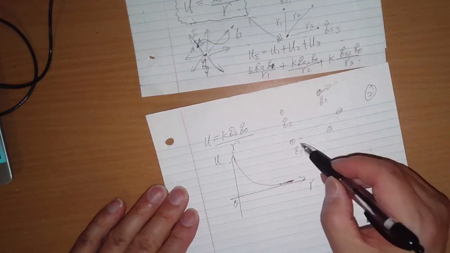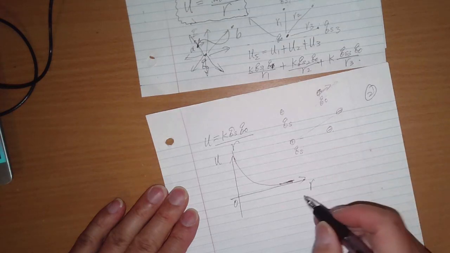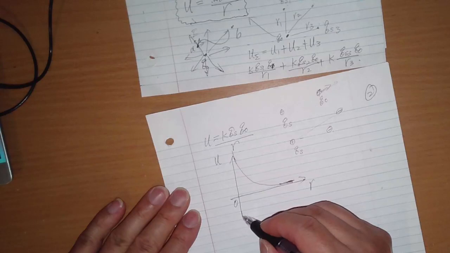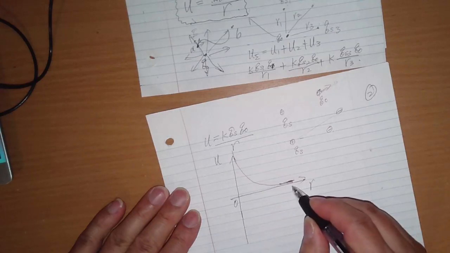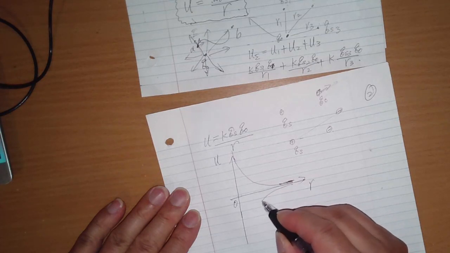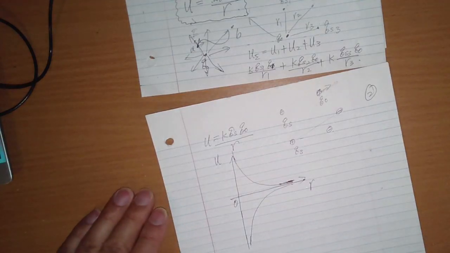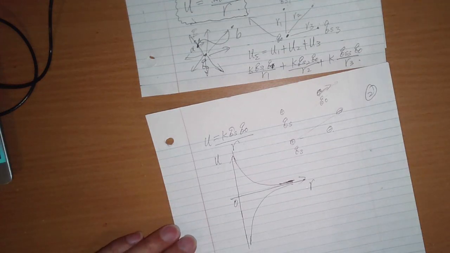Why? Because they have different polarity, they're going to attract each other. So if I want you to graph that, it will be from infinity going all the way to a negative potential energy. So this is very important.